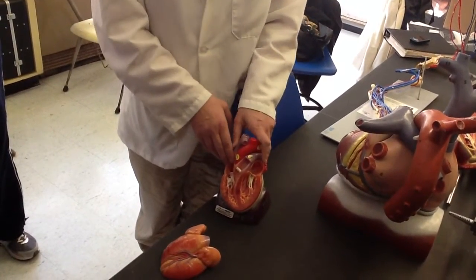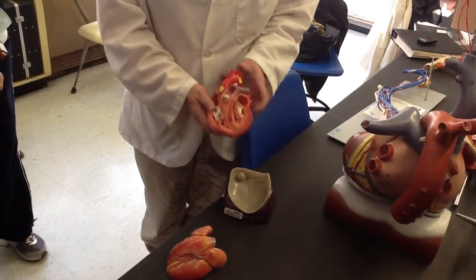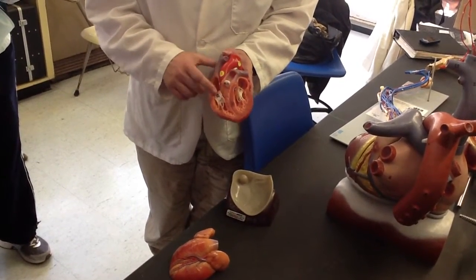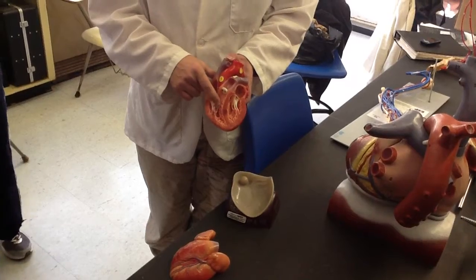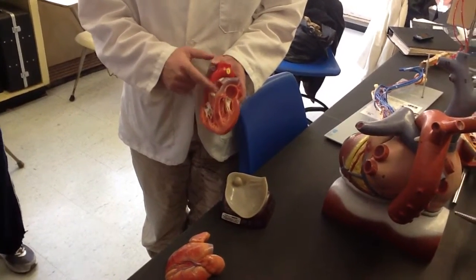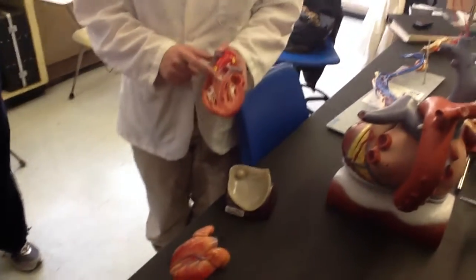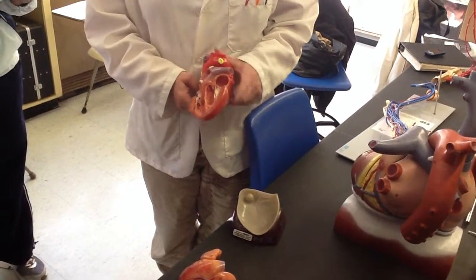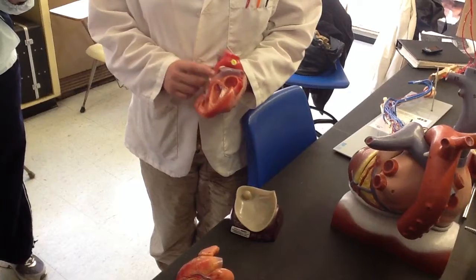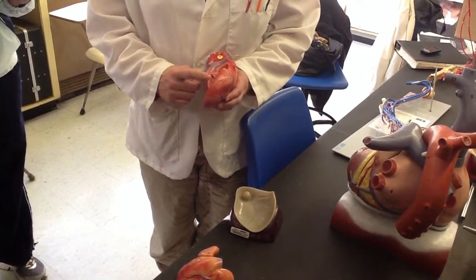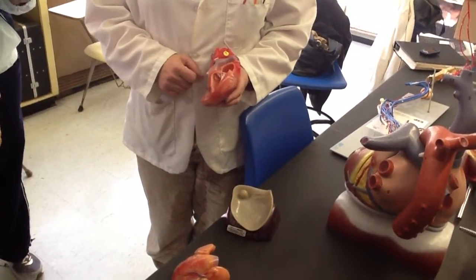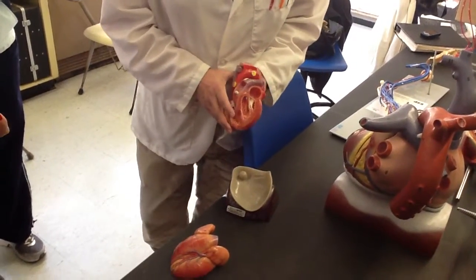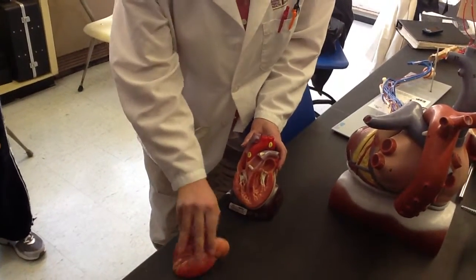We also have two other valves. They are found at the entrances to the great vessels, exiting the heart from the right ventricle, entering into the pulmonary trunk. We pass through the semilunar valve. We want to call this the pulmonary semilunar valve. From the left ventricle, exiting the heart into the aorta, we have our aortic semilunar valve. So you want to make sure that you distinguish between the two semilunar valves.